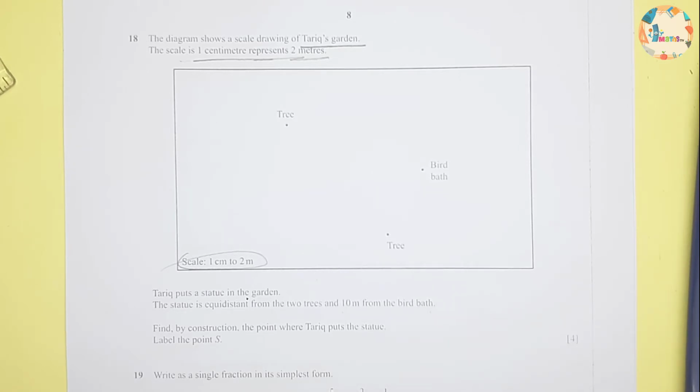Find by construction the point where Tariq puts the statue. Label the point S. These are the conditions. Number one, the statue is equidistant from two trees, and number two, 10 meters from the bird bath. So we'll have to check accordingly.